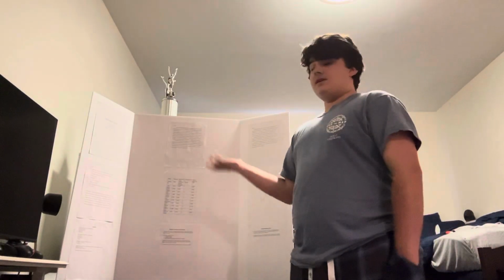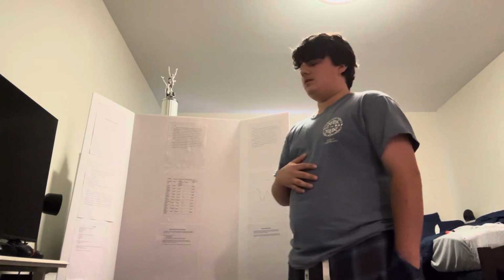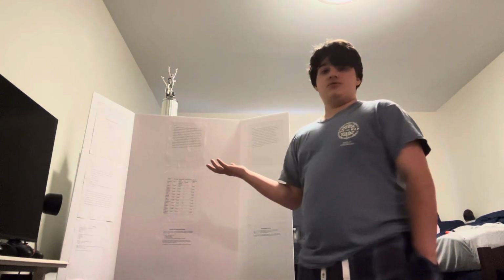This is identification by density. I'm in section 20. My partners are Nick and Gavin. I did the abstract and the background.